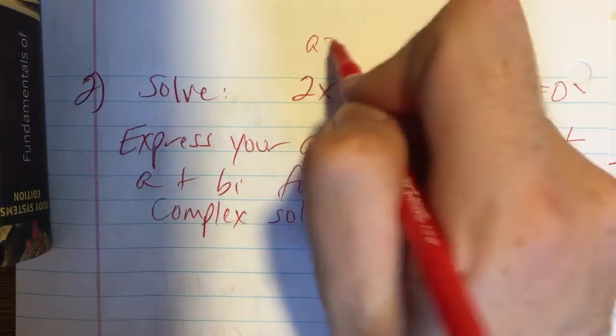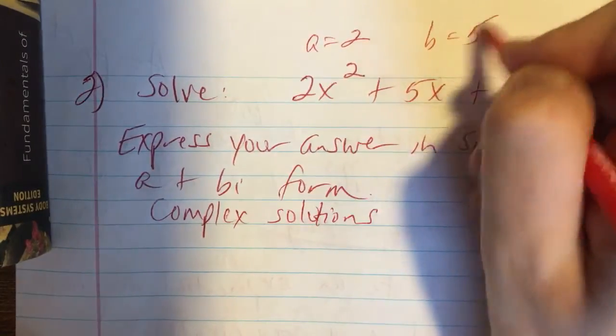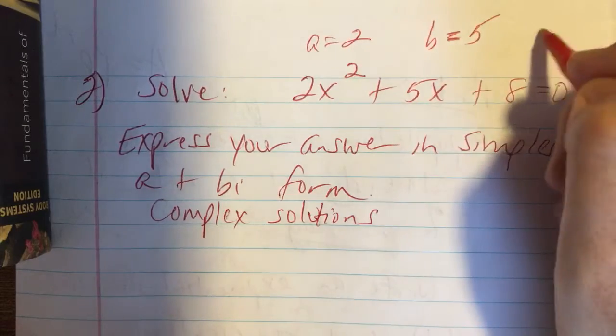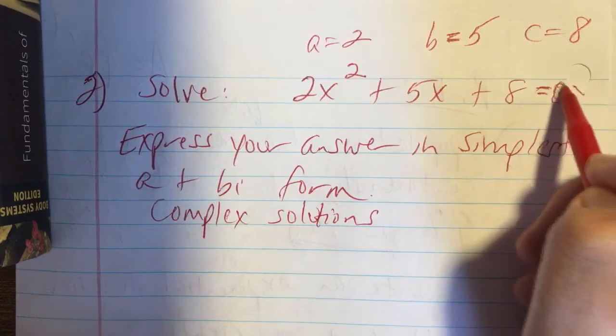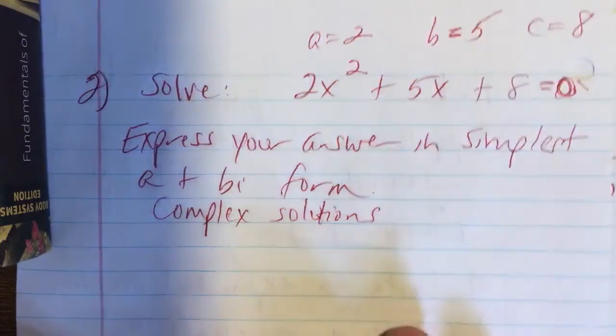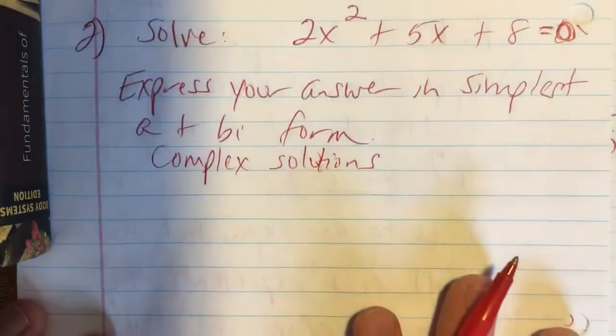First step is to identify a as the coefficient of x squared, so it's a 2, b is the coefficient of the x to the first power term, which is a 5, c is the constant, which is 8. And we were able to do that right away since the equation was already set equal to 0. In the case that it wasn't equal to 0, we would have to move around terms.